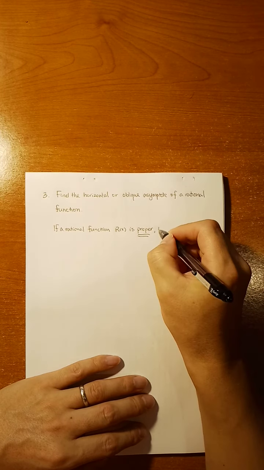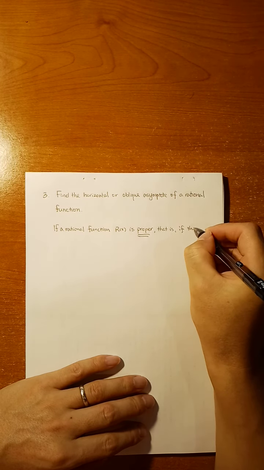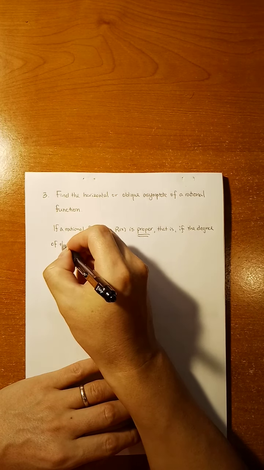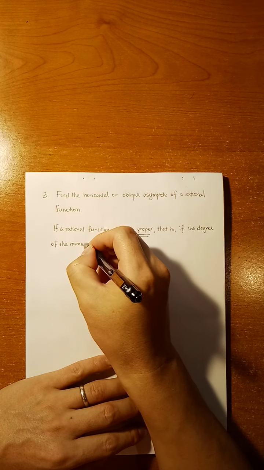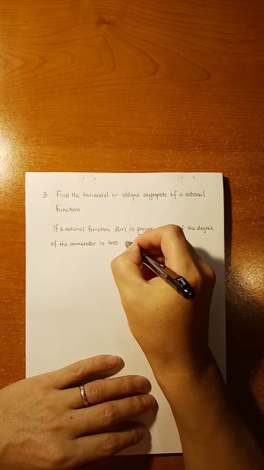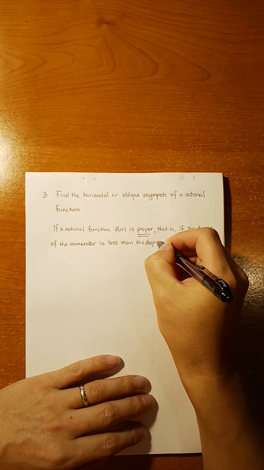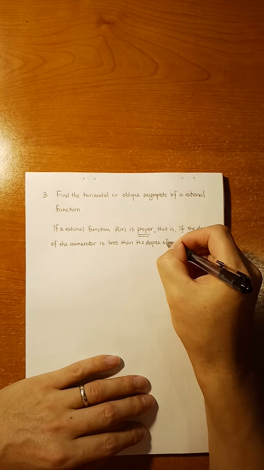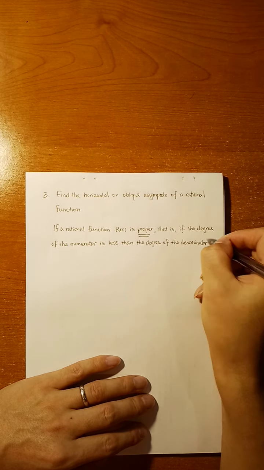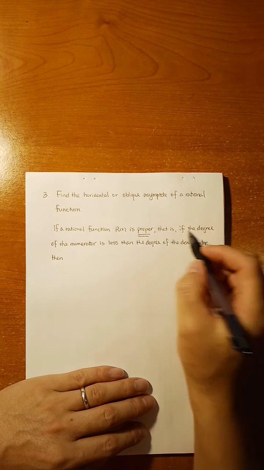Proper means that the degree of the numerator is less than the degree of the denominator. Then, okay, so this is the concept proper.